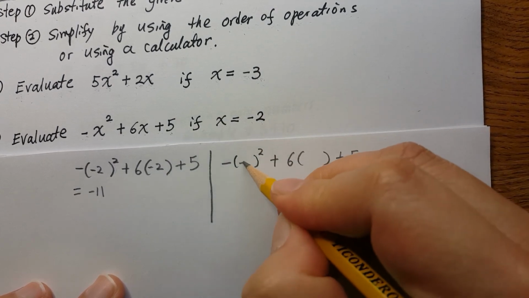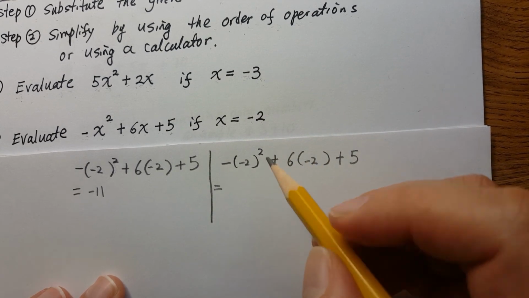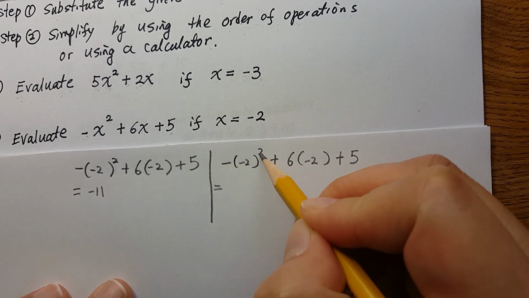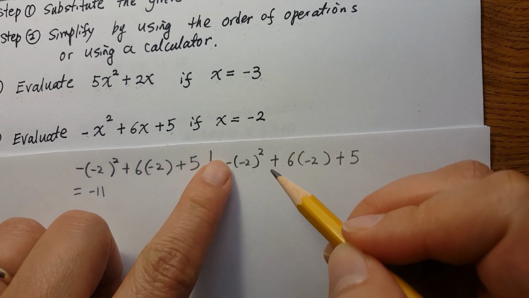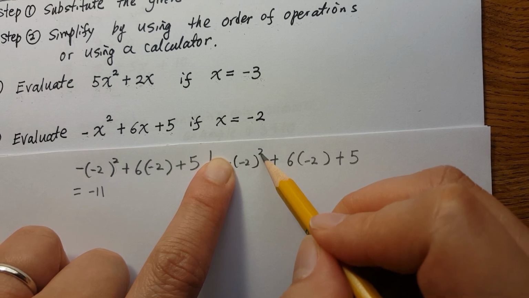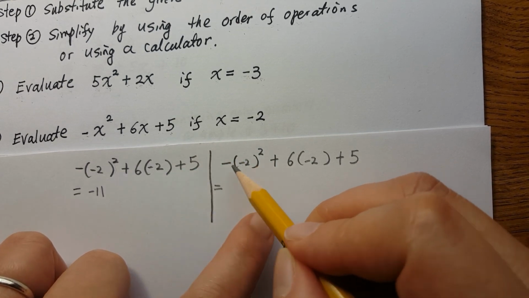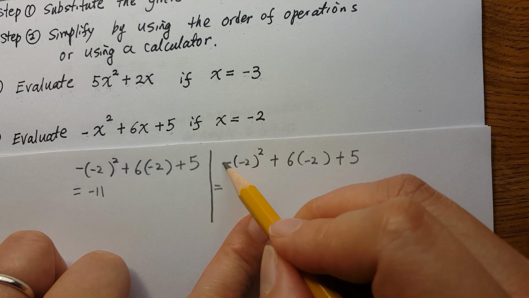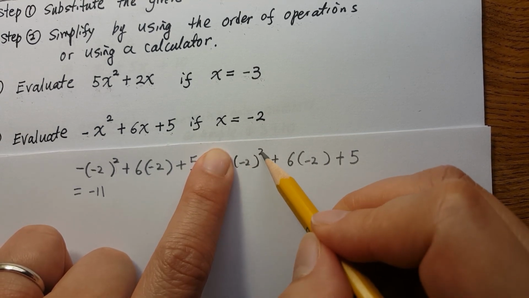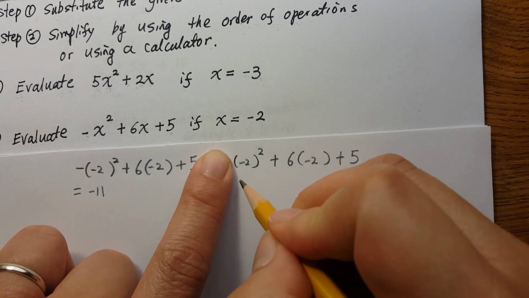So you put negative 2 inside. Because the little 2 over here means exponent square, so we do this one first. So you block the negative sign outside the parentheses. The square only applies to the negative 2 inside this set of parentheses. It has nothing to do with the negative sign outside the set of parentheses. So we do negative 2 squared first. Negative 2 squared means negative 2 times negative 2, which will give you 4.